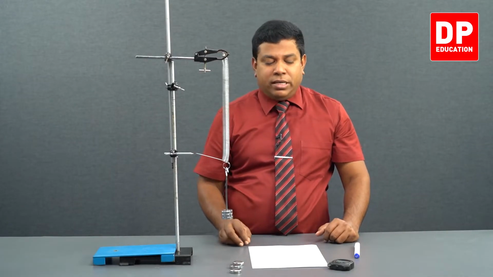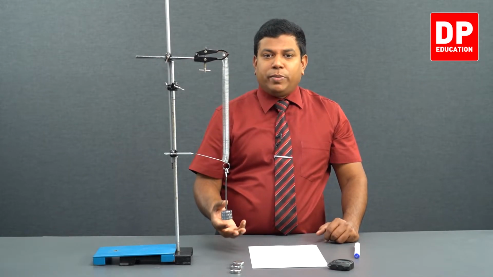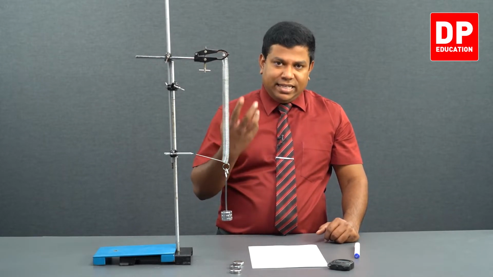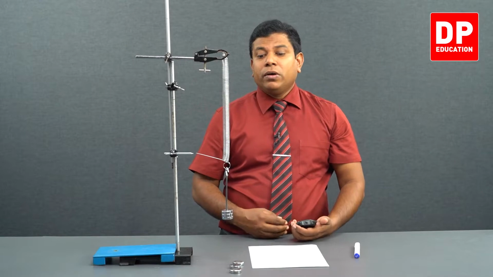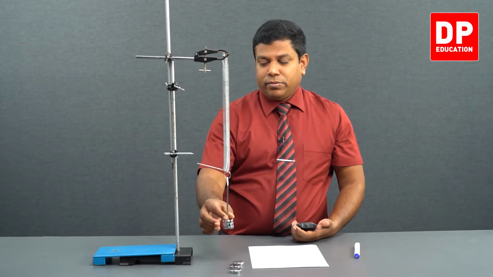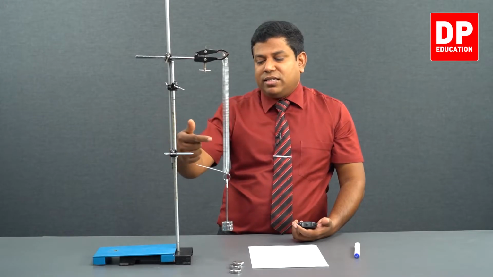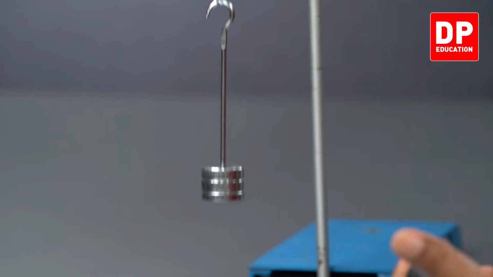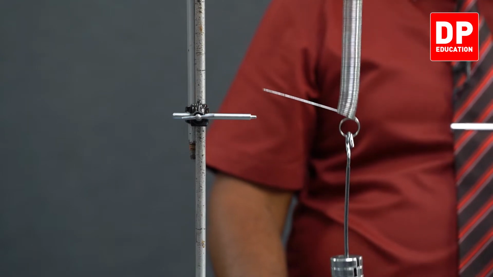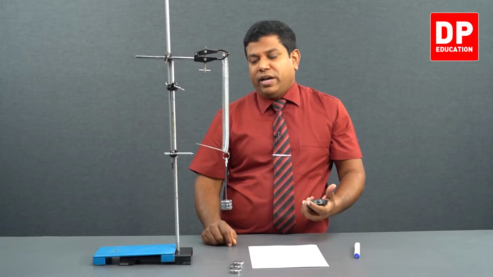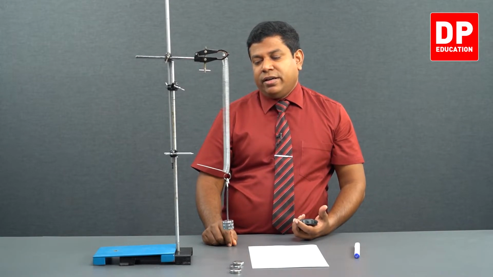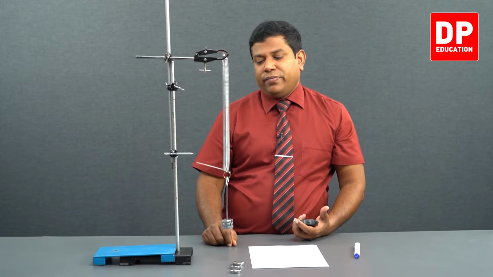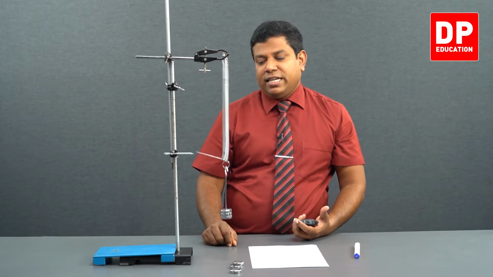It's 150 grams. Again, what are we going to do? Give a small displacement, let it oscillate, 20 oscillations, let's get the time. Reset the stopwatch to 0, right? Let's give a small oscillation. It oscillates. When it passes the locating pin, I'll start it. 1, 2, 3, 4, 5, 6, 7, 8, 9, 10, 11, 12, 13, 14, 15, 16, 17, 18, 19, 20.